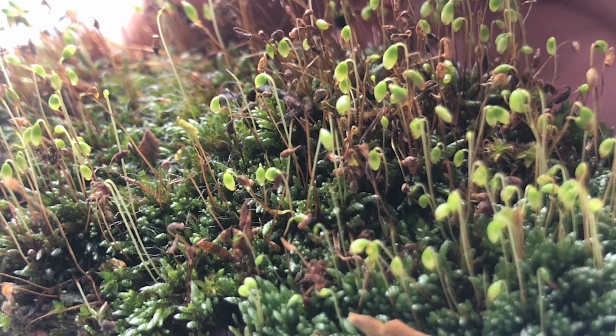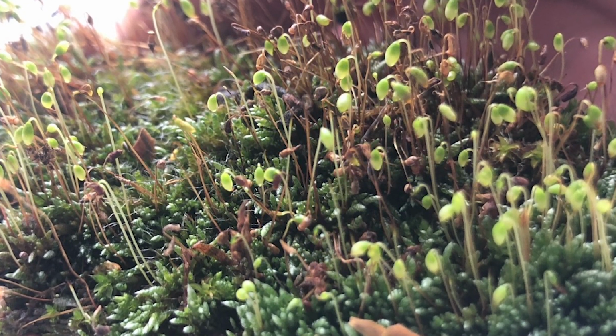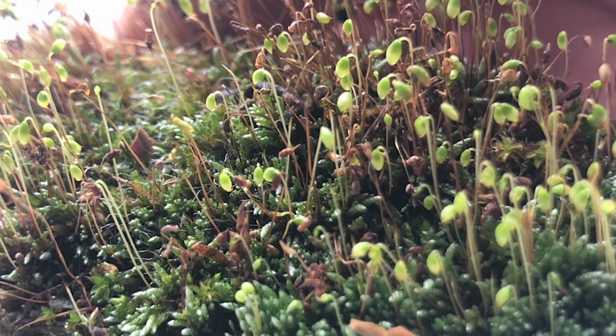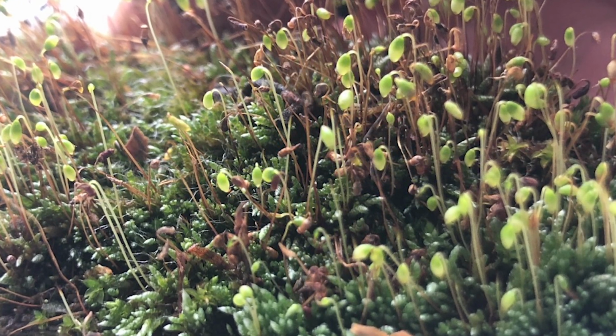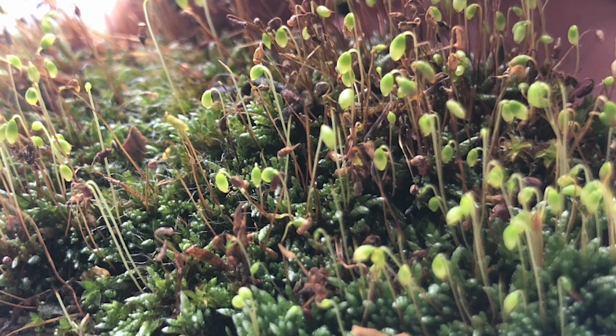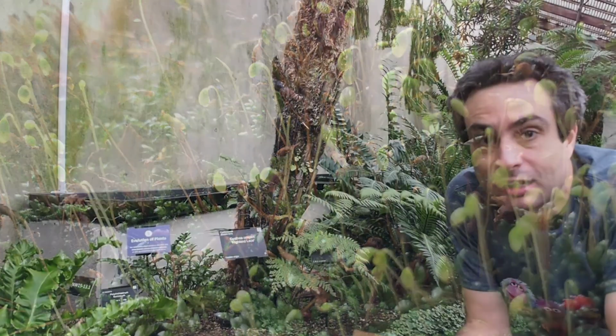Now here I've got one which I found on my shed roof, and you can see the sporophytes. So again, the sperm and the egg fuse together within the moss, and then the sporophyte will grow out of the moss. It can't photosynthesize, so it's parasitic on the gametophyte, and it comes up with this little stalk-like thing which takes 3 to 6 months to grow. It's quite slow growing, and eventually it will release those spores out for more mosses to be able to grow.